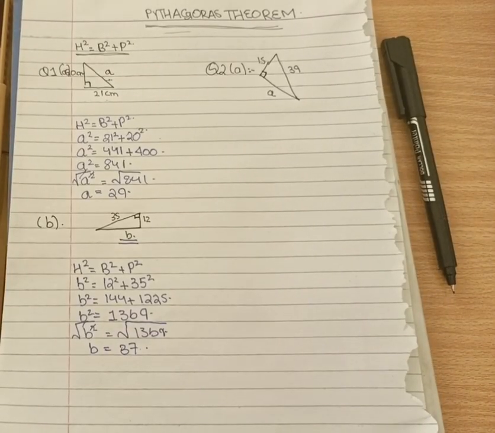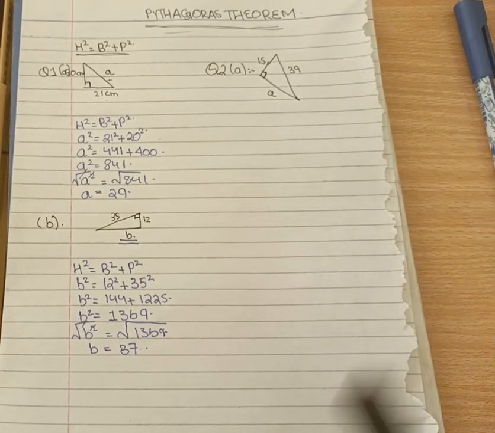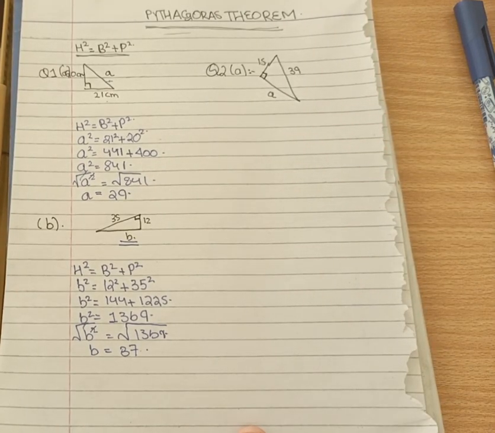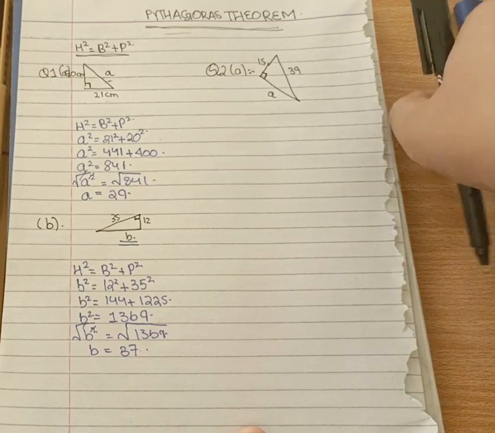Now we're going to move to question 2, because all the parts of question 1 were almost exactly the same. In all of the parts you just had to find the hypotenuse, which I just showed you how you can find out. So now we're going to move to question number 2, part A.